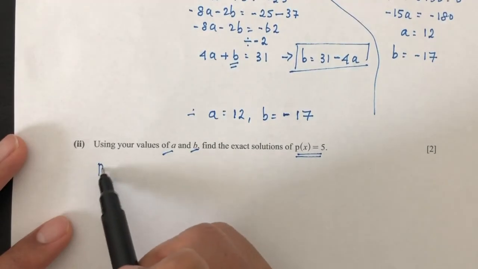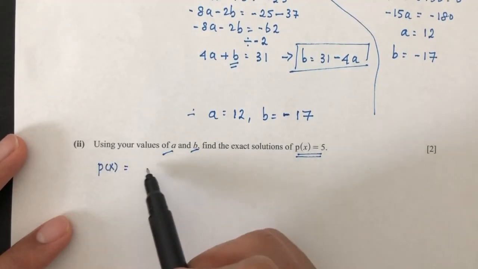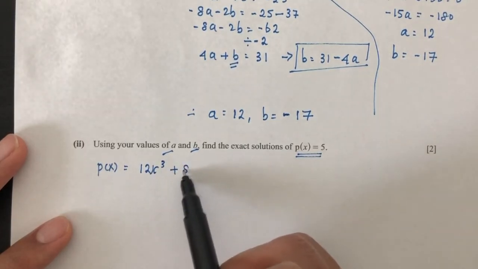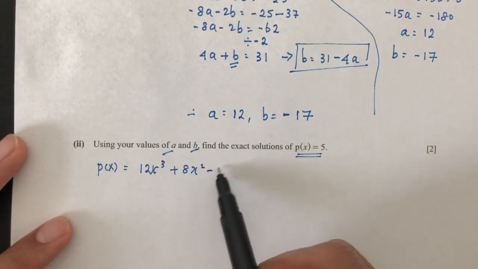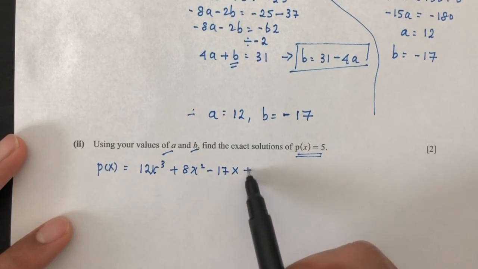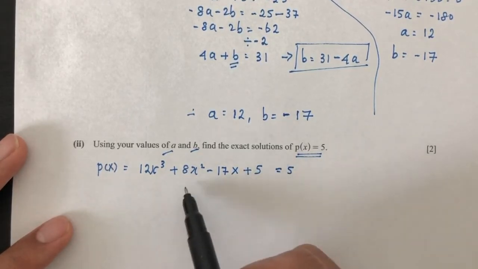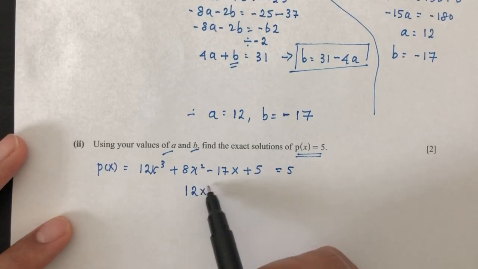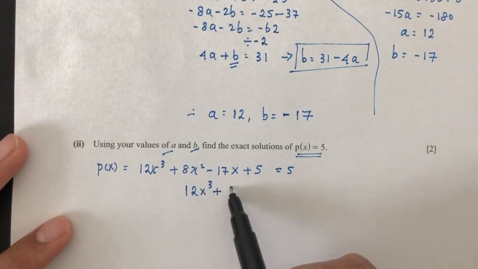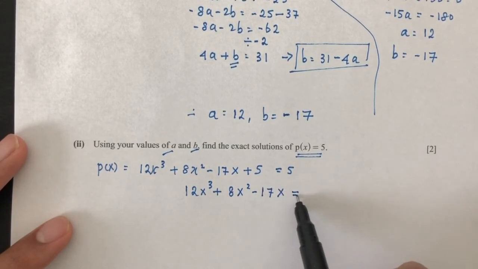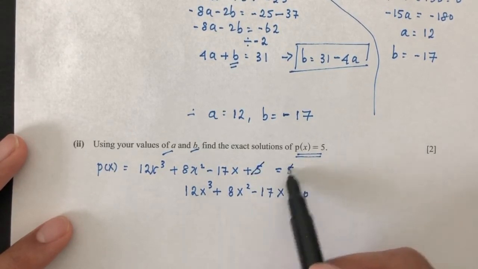So right now, what is p of x? P of x is equal to 12x cubed plus 8x squared minus 17x plus 5. So now equate this to 5. So simplify, we will have 12x cubed plus 8x squared minus 17x equal to 0. So this one will be cancelled out.